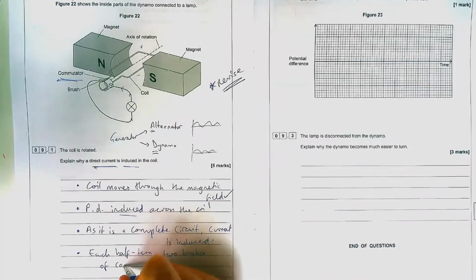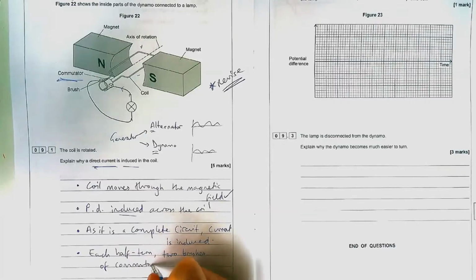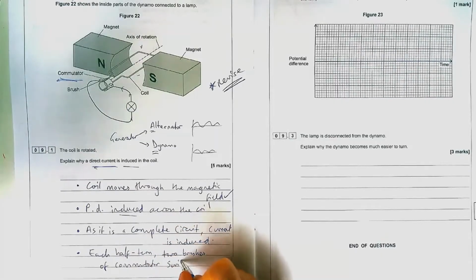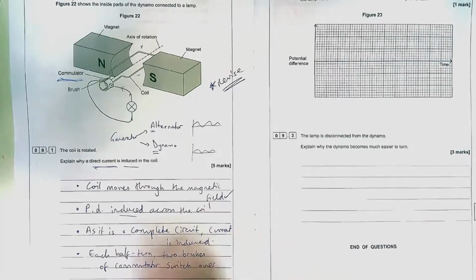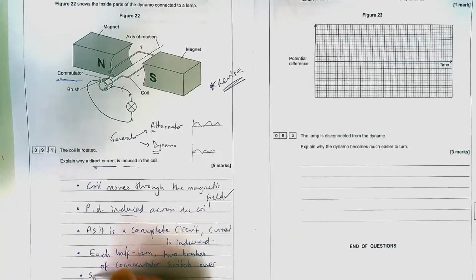This is the bit that deals with why it's direct current. That's specific to a dynamo, so definitely memorize that. If dynamo came up again this year, you know what you're talking about with that part of the question. Right, next one we're going to plot a graph for potential difference.